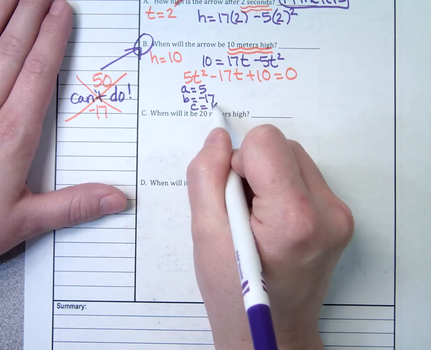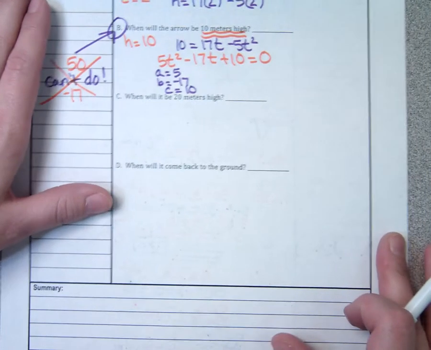Can I use capital A, B, and C? Positive 10. I don't care. This is bothering me.